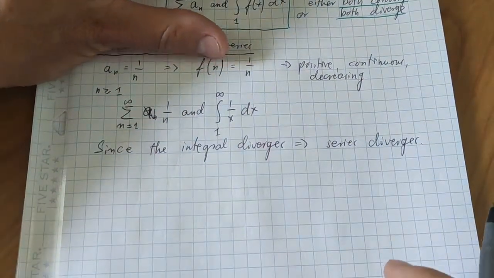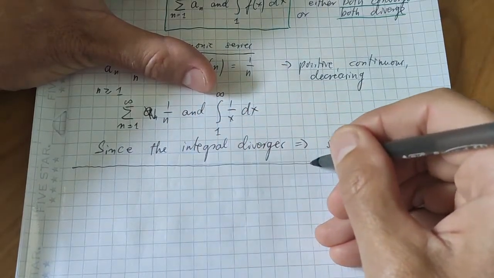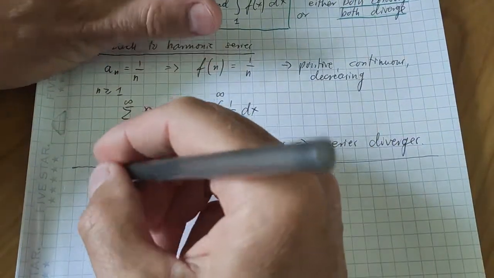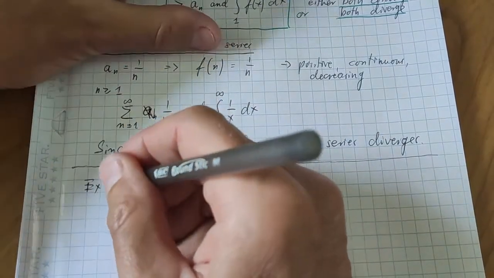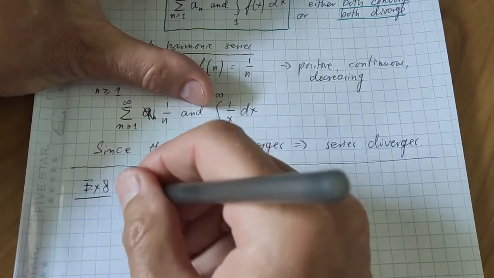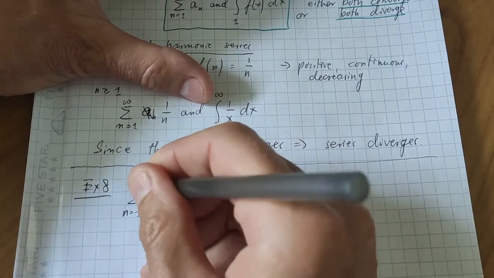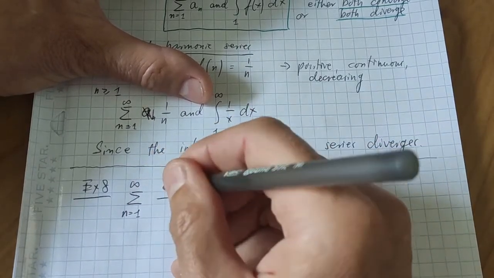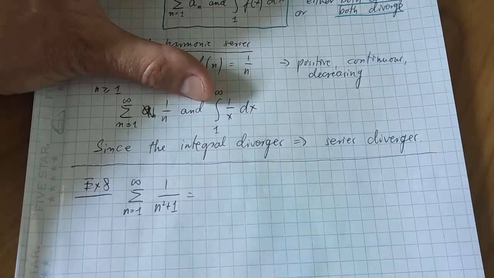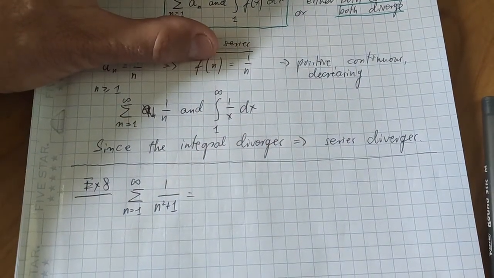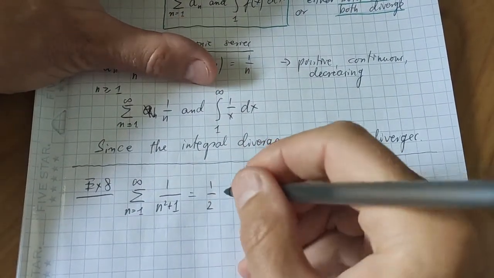All right, examples. That was a general example that we have already seen. Let's look at something we have not seen. So example 8. The series looks like this, from 1 to infinity, 1 over n squared plus 1. Let's write a couple terms. The first one will be 1 over 2.